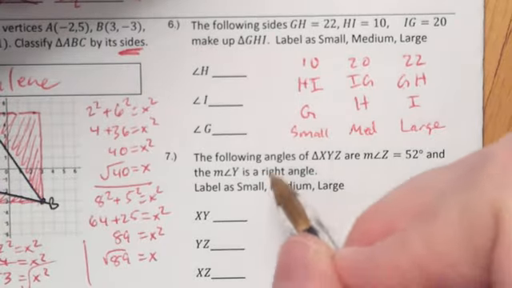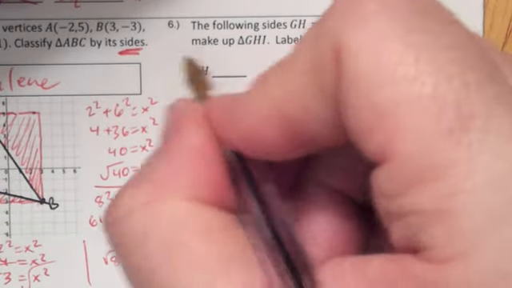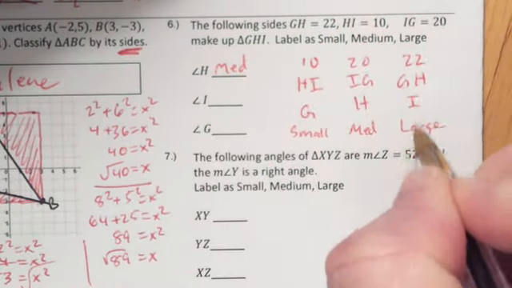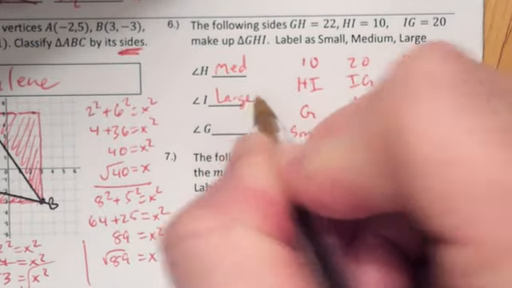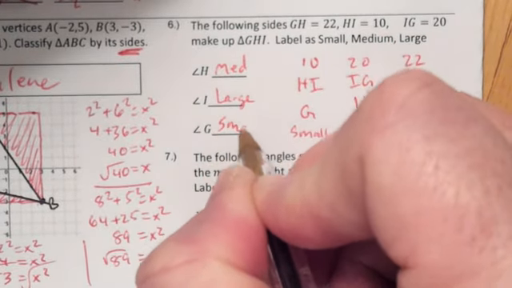And now all we have to do is put that in here. We said H was the medium, I was the large, and G was the small. And you're done.